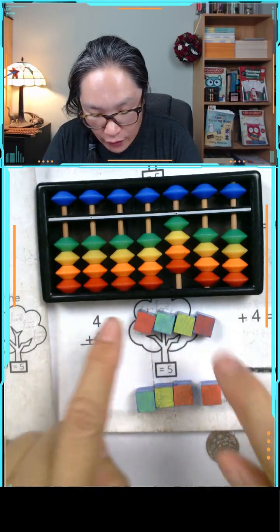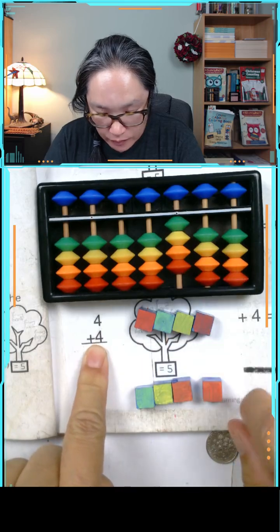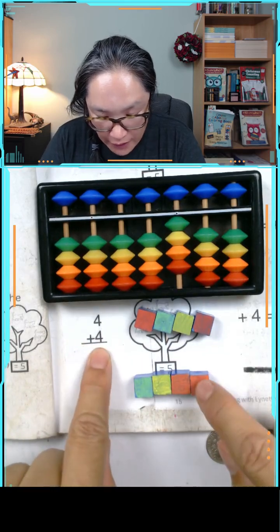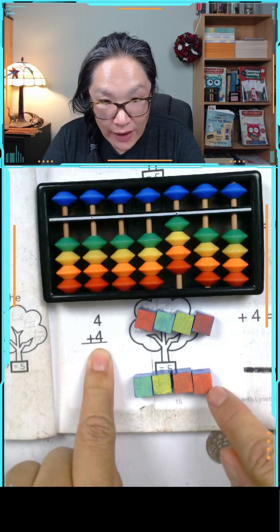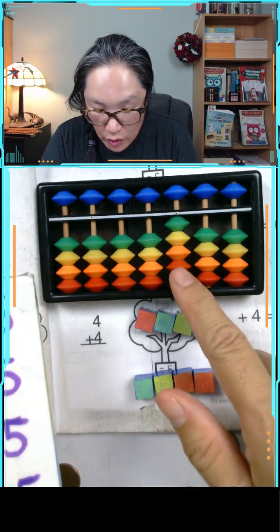I want to add another 4. So I have 4 here, and I have 4 here. I have 4 here. Now guess what? If I want to add a 4, I need to round this up to 5. If I round this up to 5, because I know how to make it, right? There's no more room to add it.